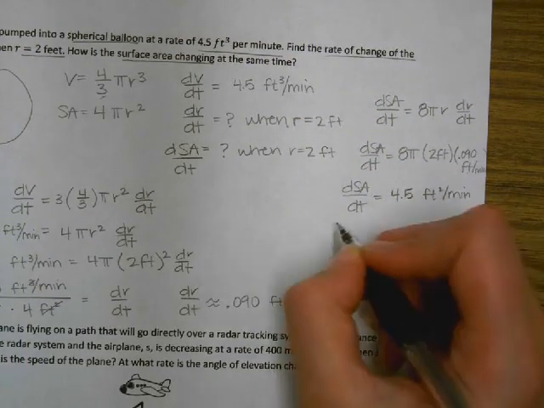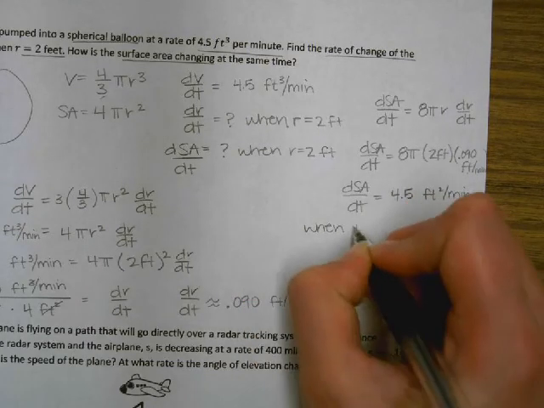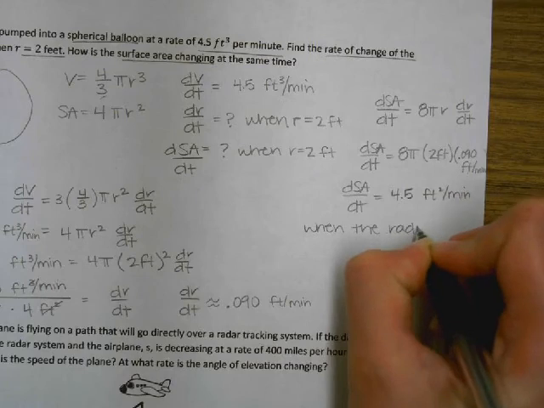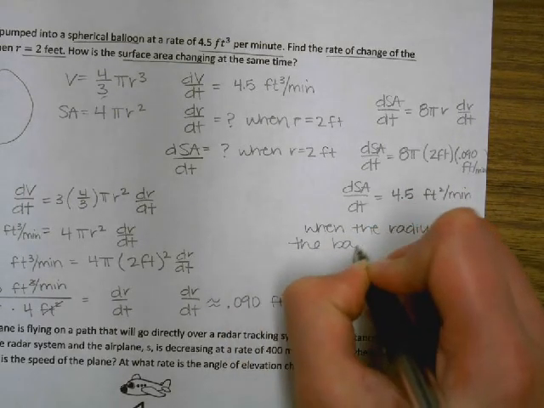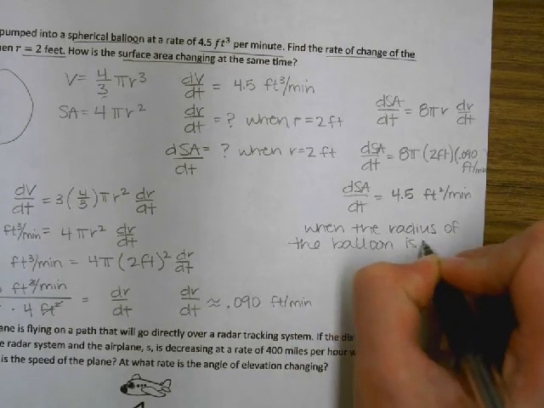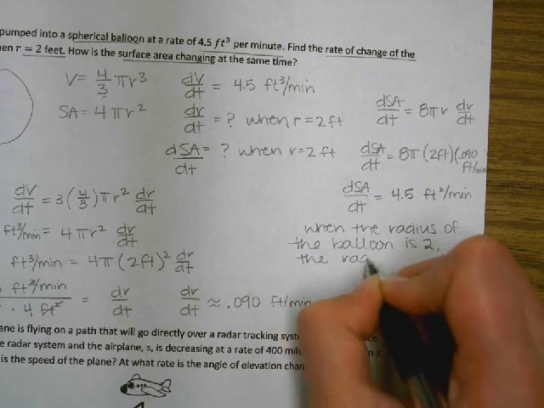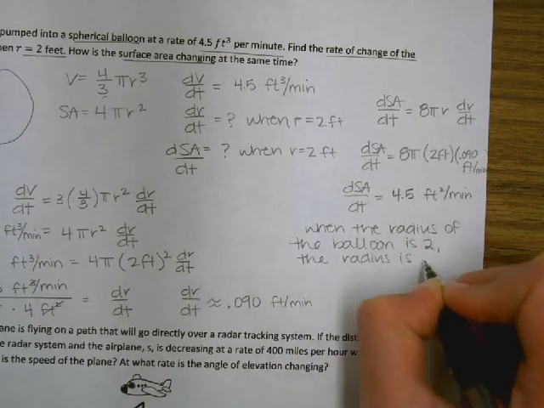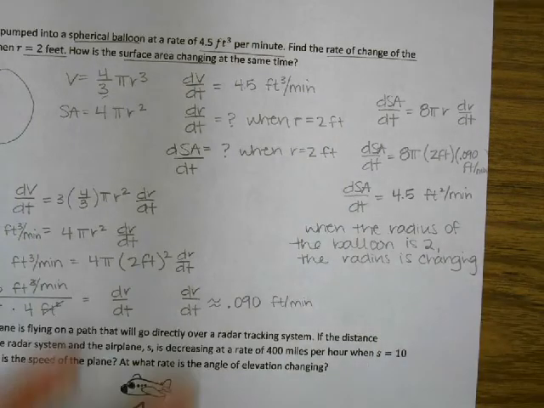Okay. So we're going to say when the radius is 2, the radius is changing, or I should say increasing.